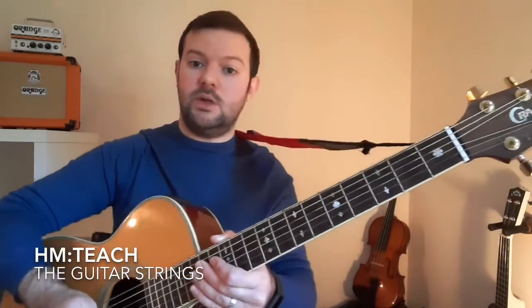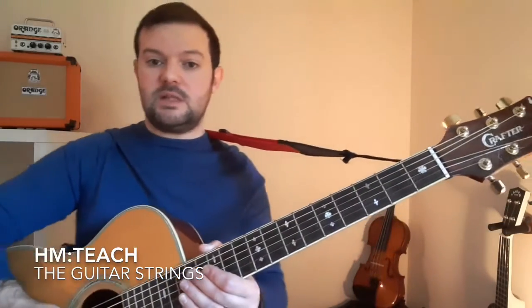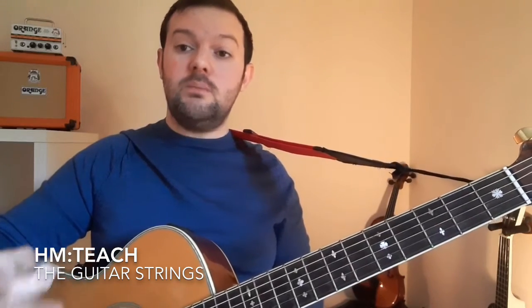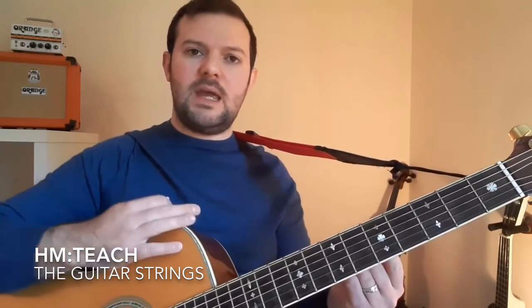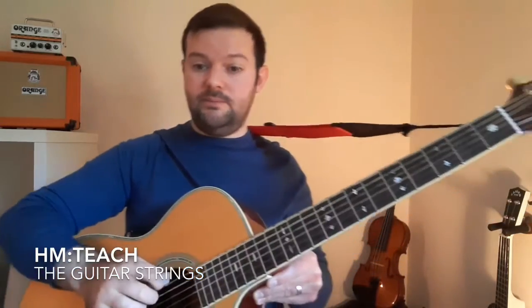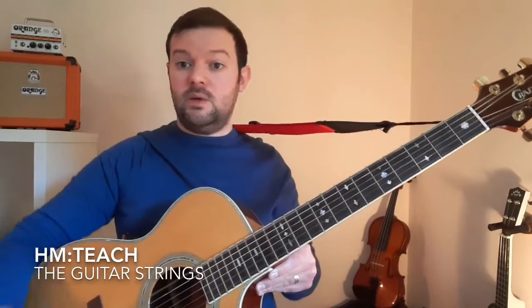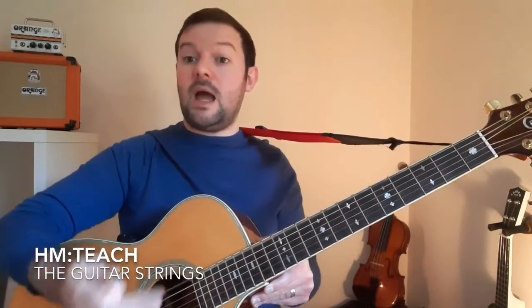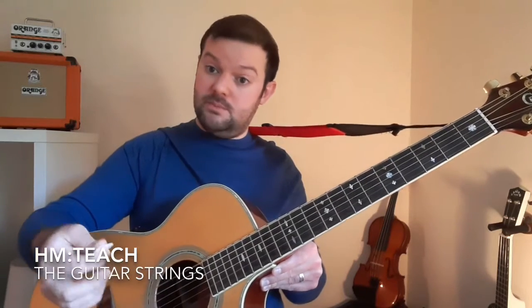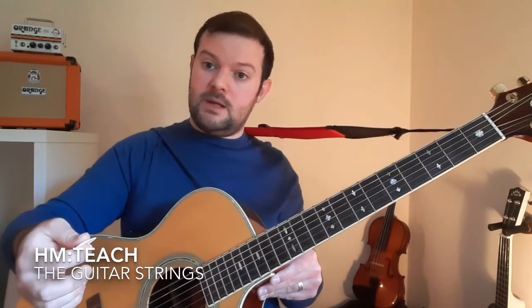Okay, I'm sure you will know there are 6 strings on our guitar. They are generally numbered in the opposite way to what actually would logically make sense in my head. I'll explain what I mean by that now. The lowest pitched string on the guitar is this one, the low E, which is actually at the top of the guitar. The highest pitched string is the high E, which is at the bottom of the guitar. Okay?